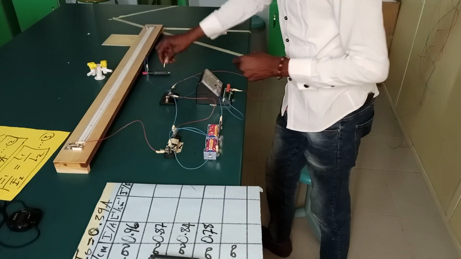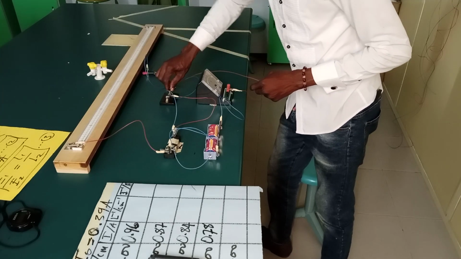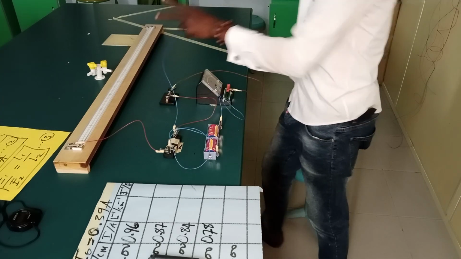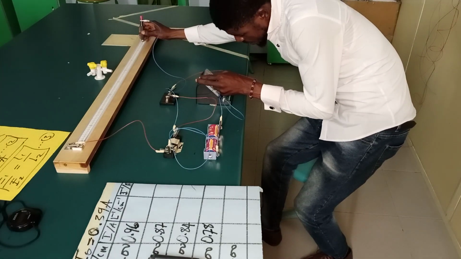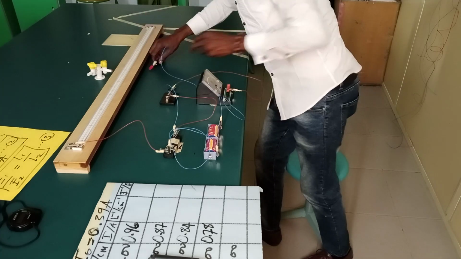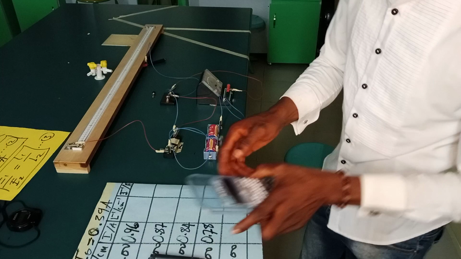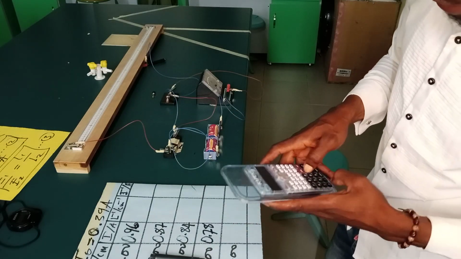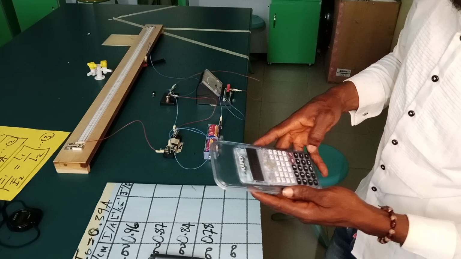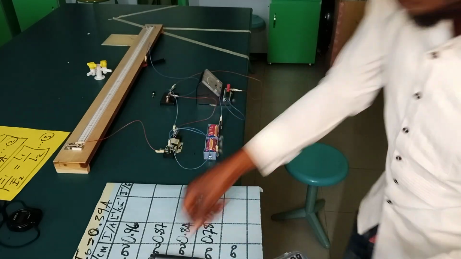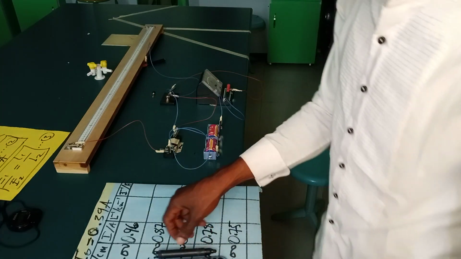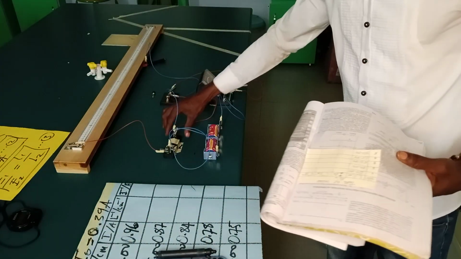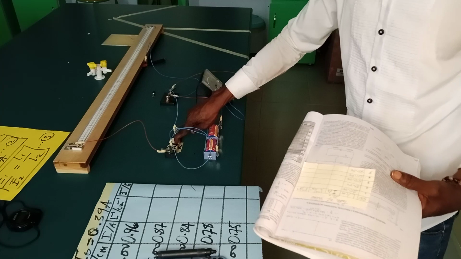The last one is when the length was 80. I will close my key and place this guy at 80. This is where my 80 is. And then read. This is 10, 11, 12, 12.5. I have 12.5. So I'll say 12.5 times 0.06. I got 0.75. So I'll write 0.75. If you have this year's exam with you, I use 5 ohm here.